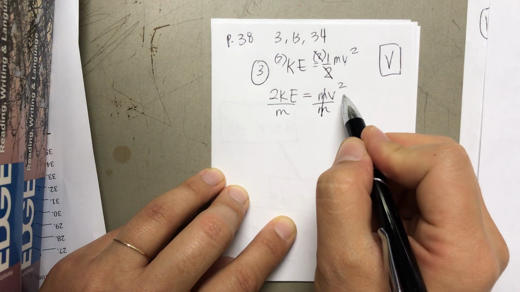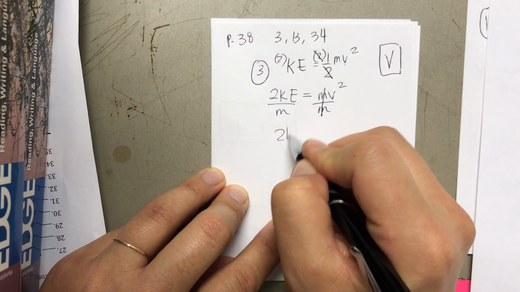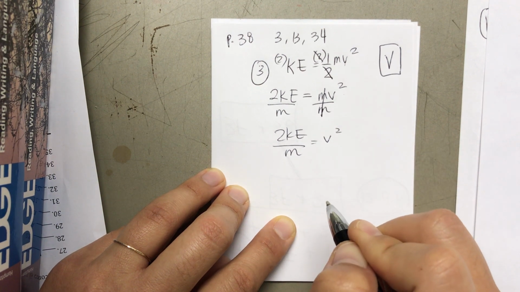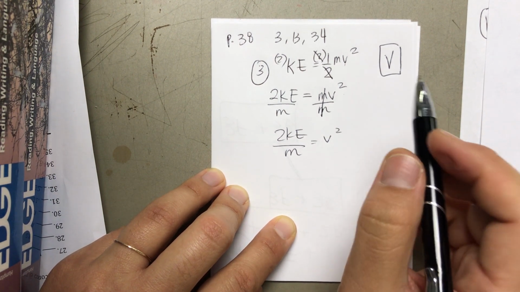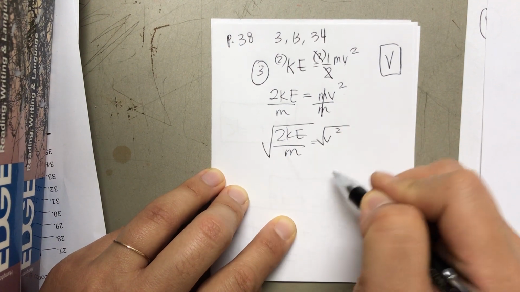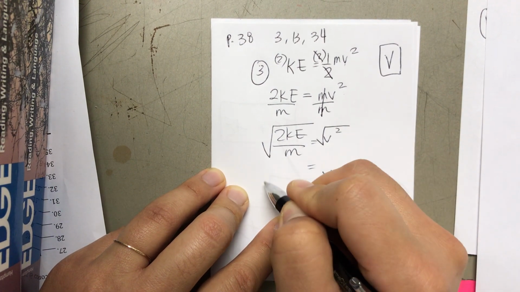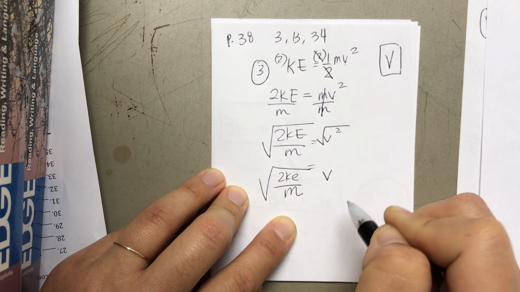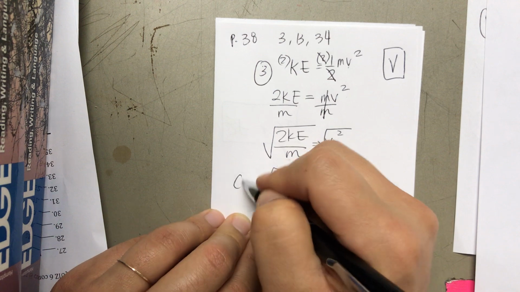I'll write this over so it doesn't confuse you. When you have a squared, how do you unsquare it? You do the opposite of it, which is the square root. So you square root that, you square root that. This is going to be regular. v is going to equal the square root of 2KE over m. And that answer is C.